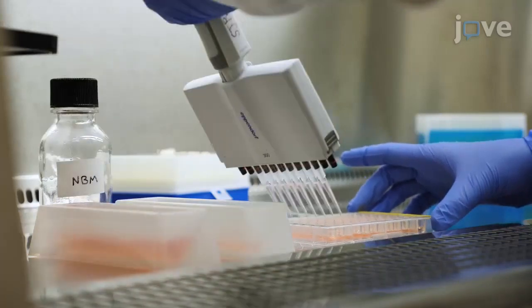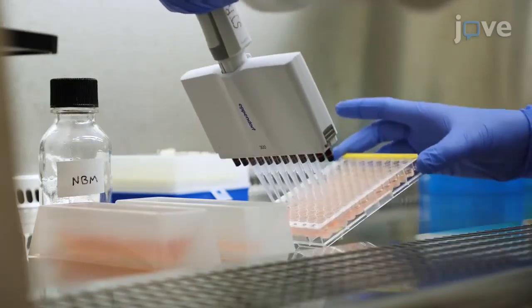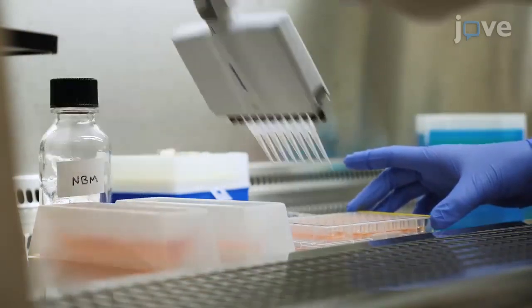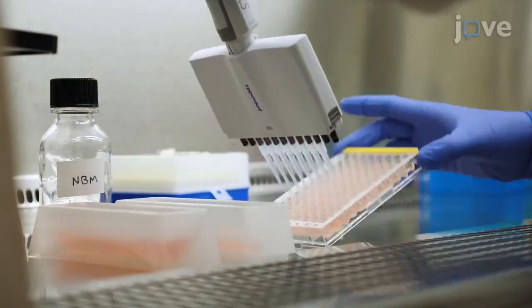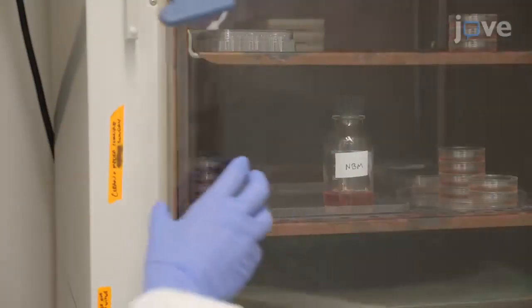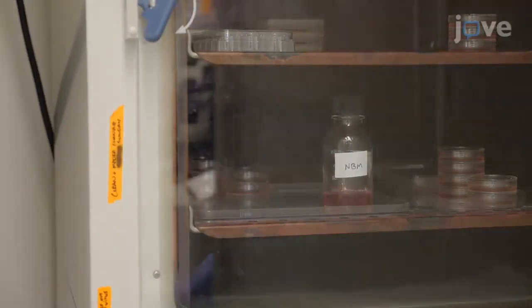Use a multi-channel pipette and sterile plastic troughs to wash the cortical neurons 2 times with 100 microliters of neurobasal media per well. And store the conditioned media and other remaining media at 37 degrees Celsius.